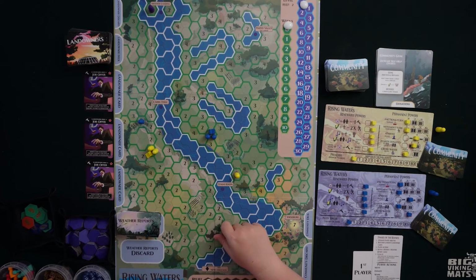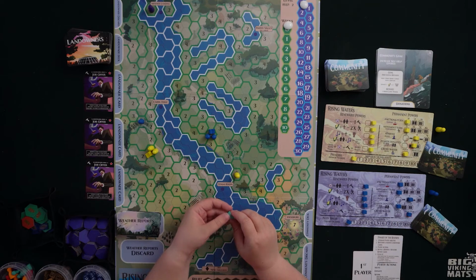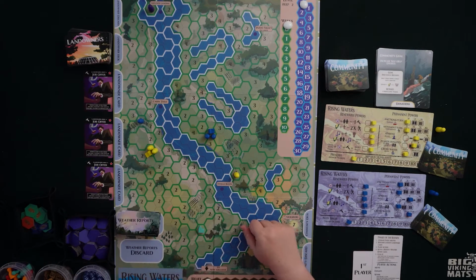We also need to place 1 more town, and this is just an extra town that exists because in a 2-player game, you need it to balance everything out. Let's go ahead and put this town, let's see. Let's put it over here. Hopefully it's not going to get into too much trouble, but you never do know.